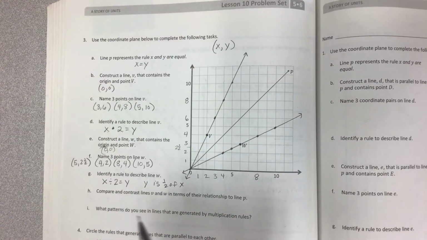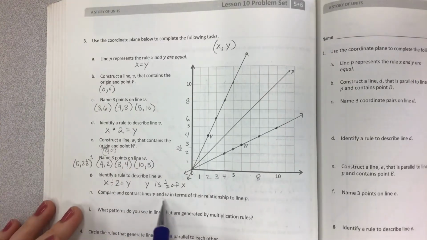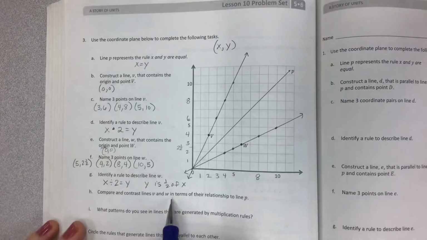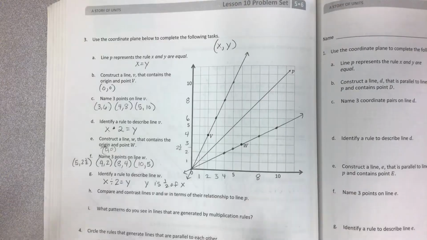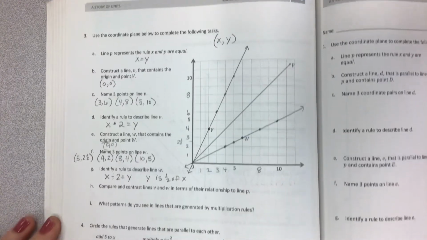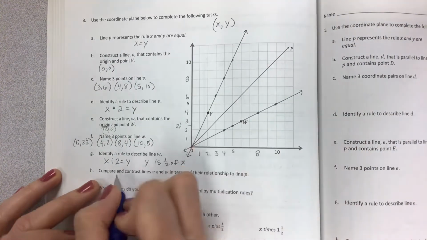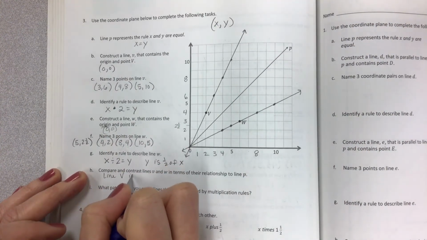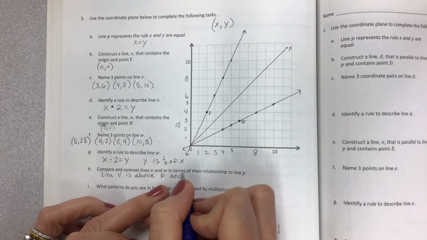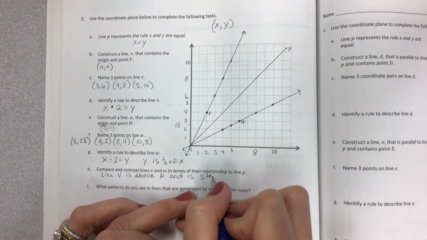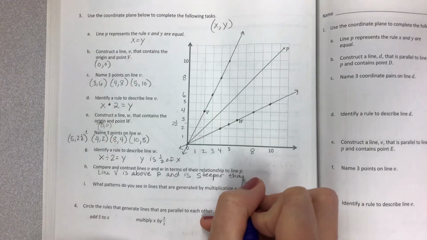That would also work. Okay, and now we're going to compare and contrast lines V and W in terms of their relationship to line P. Now, are they parallel? No. Are they perpendicular? No. So those are 2 words I'm not going to use to describe. But I would say that line V is above P and is steeper. Okay, like the steepness of a cliff, it is steeper than P.